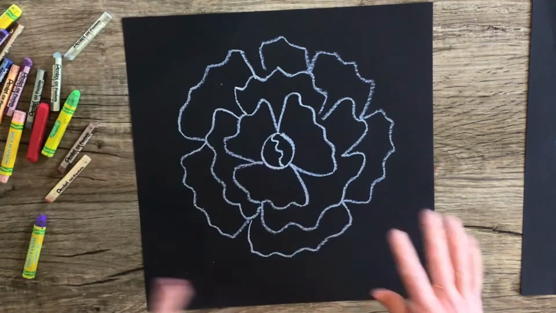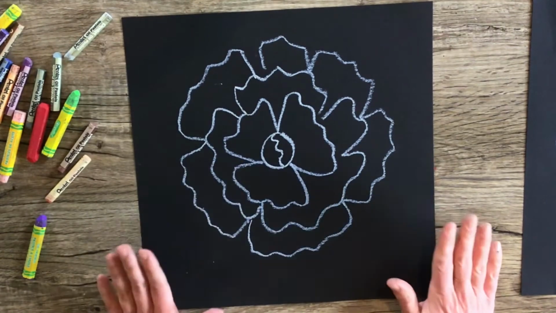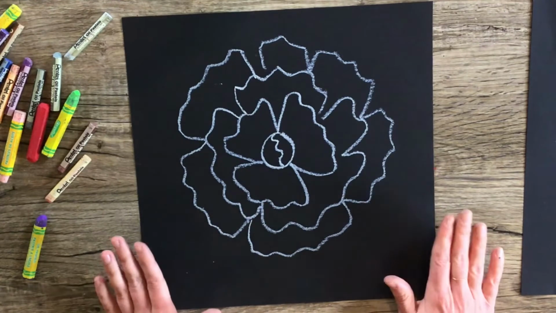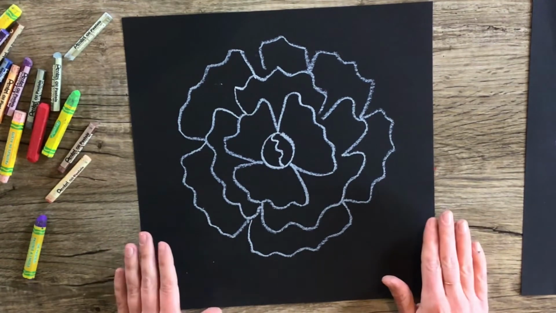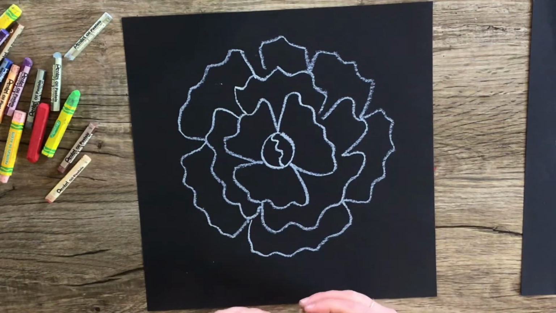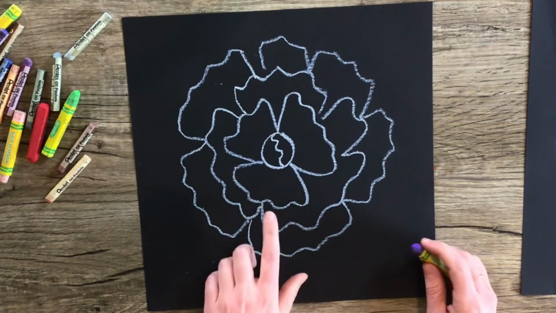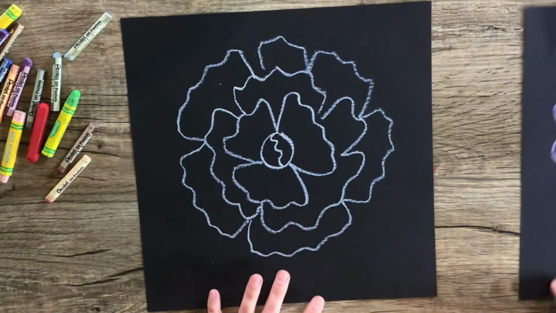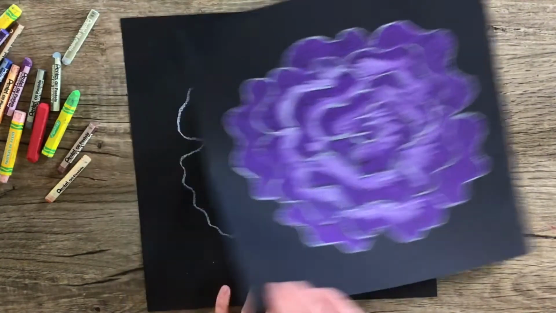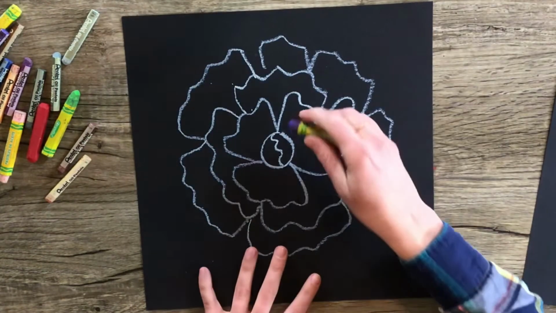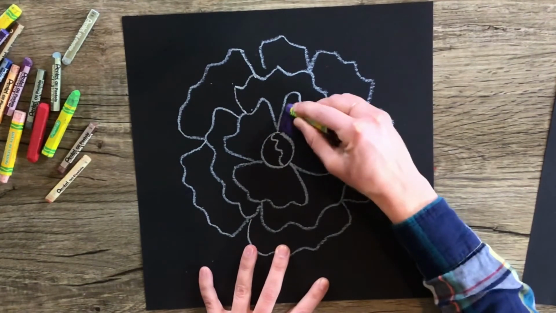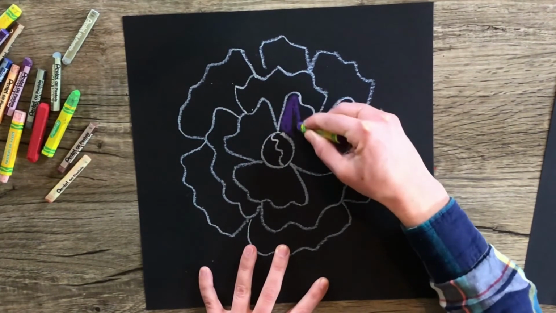Okay, so if you need to pause the video and draw your flower first with your white oil pastel, feel free to do that at this point. Otherwise, I'm going to keep going with the next step. The next step is I'm going to fill in each of the petals with a color, and I'm just going to go ahead and replicate this flower here. So I got purple oil pastel, and I'm going to color it in.